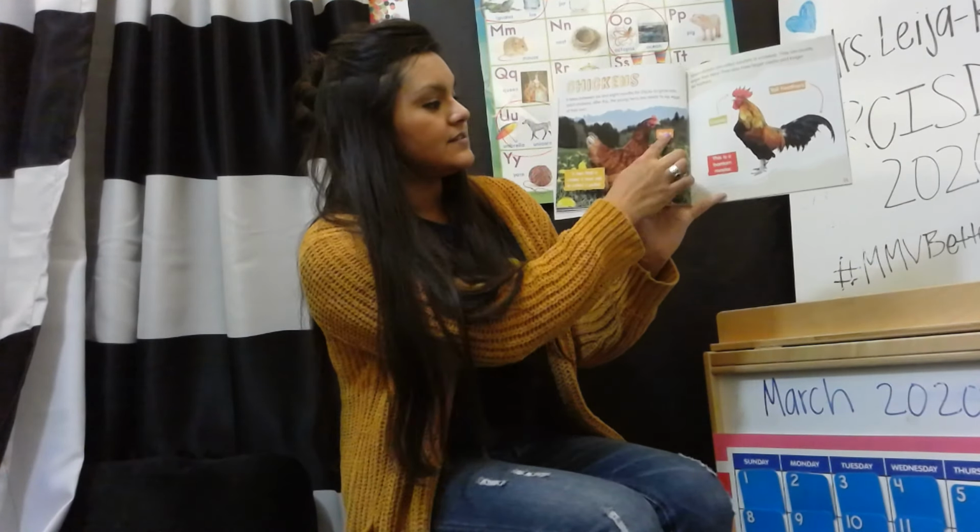Chickens. It takes between 6 to 8 months for chickens to grow into adult chickens. After this, the young hens are ready to lay eggs of their own. This label is calling this a pullet. A hen that is under a year old is called a pullet. So that is what this chicken is.